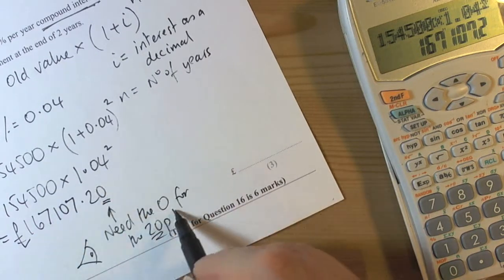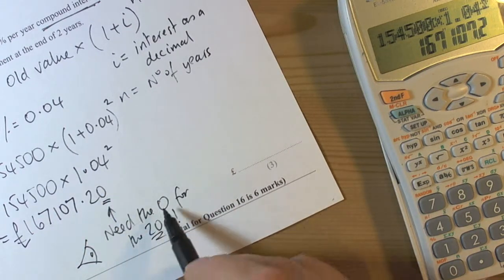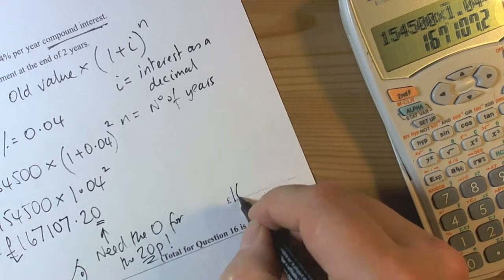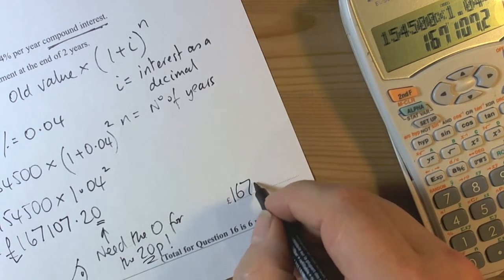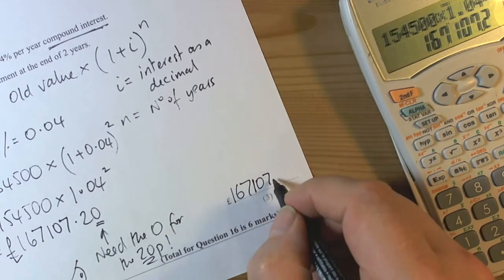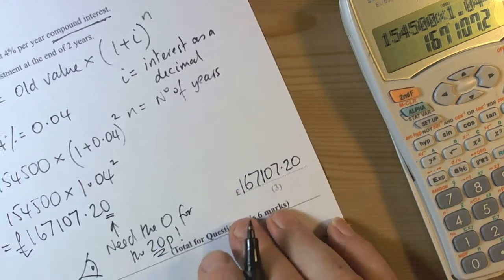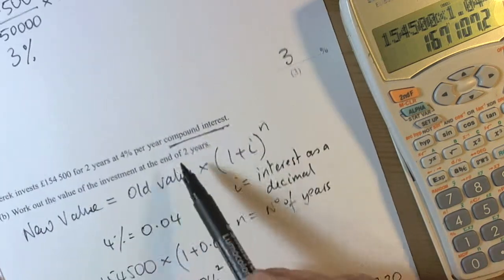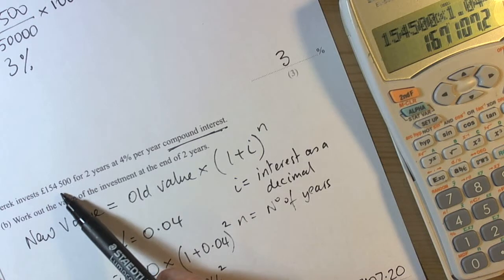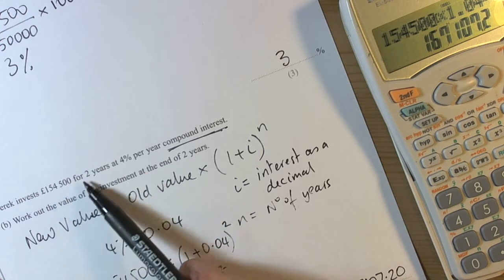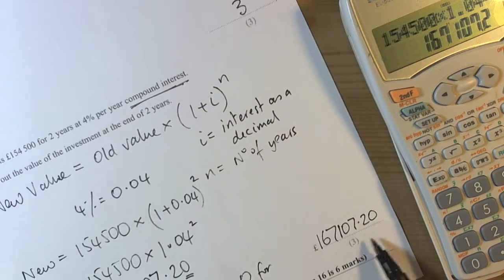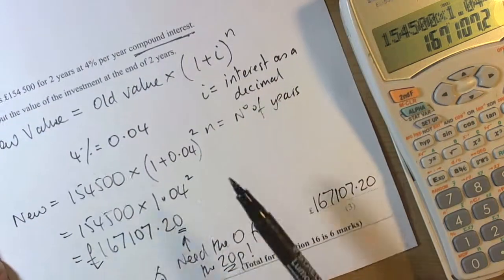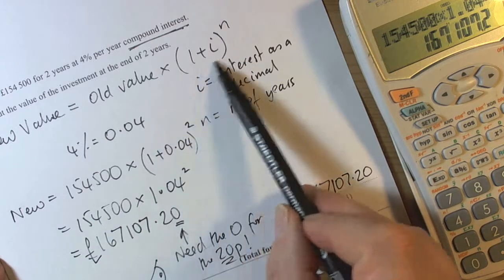So we need the 0 because we're talking about 20p, so our final answer here will be £167,107 and 20 pence. As I say, we could have done 4% of that, work it out, add it on, and then we could have done 4% of that new value, work it out and add it on. We did get the same answer, but my recommendation is learn this formula for doing compound effects.